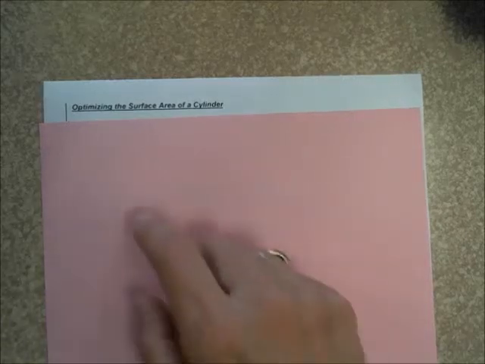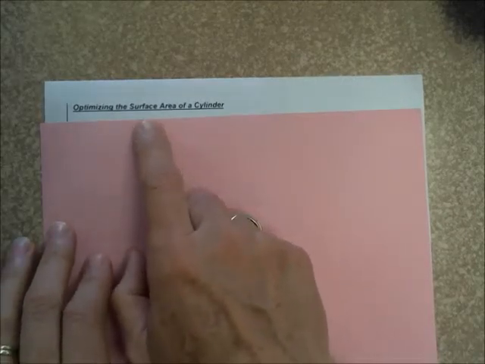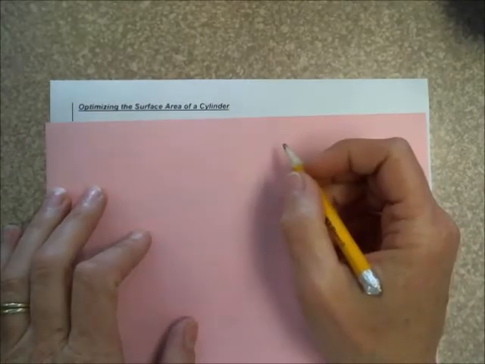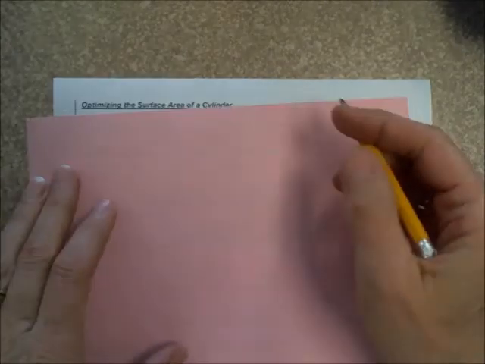Today we're going to talk about optimizing the surface area of a cylinder. Cylinder problems are interesting and they're very common in calculus. So I want to show you what you have to do with a cylinder in order to talk about the surface area of it. Maybe this has been shown to you in your geometry class, but in case it hasn't, I'll show you again.